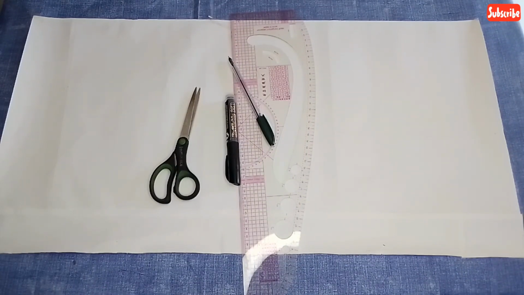My name is Bodice. In today's video, I'm going to be sharing with you guys how to draft a basic bodice pattern. So if that sounds like something you're interested in, please keep on watching and let's get started.